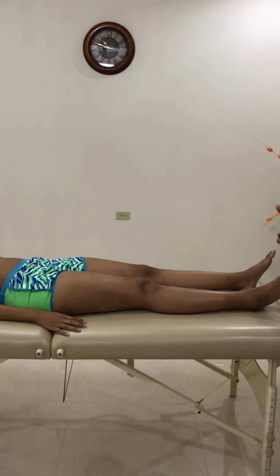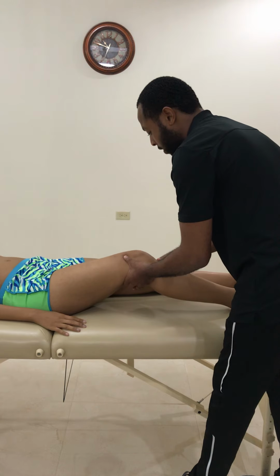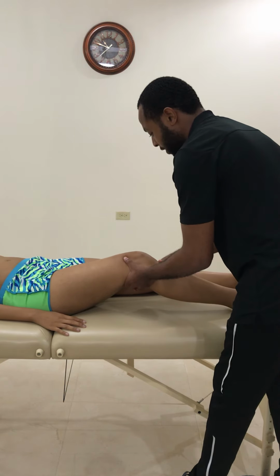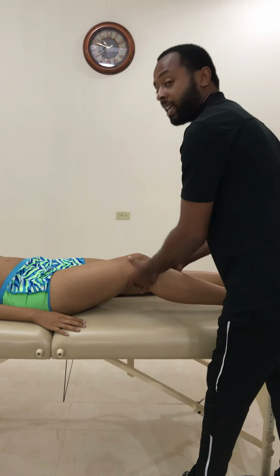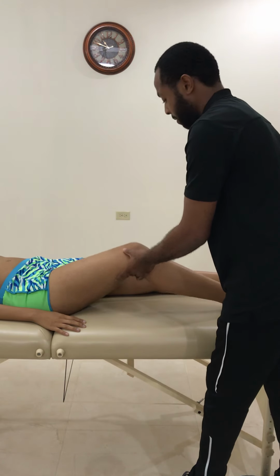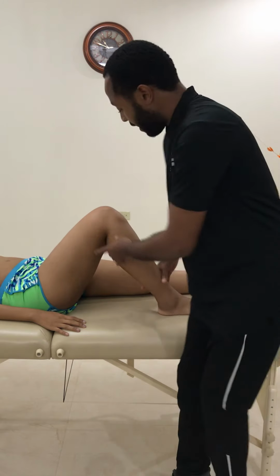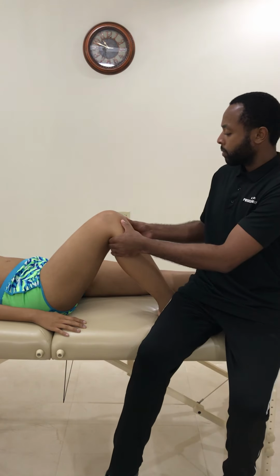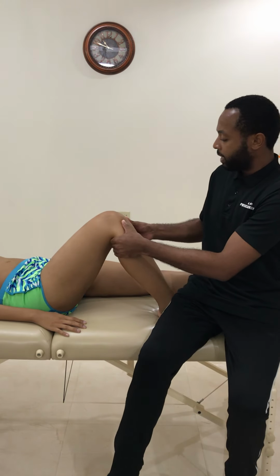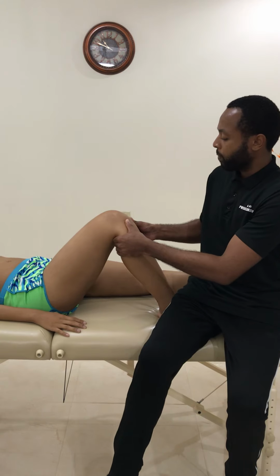To test the ACL, one of the tests I like to do is the Lachman's test. So we're going some amount of knee flexion there, and then we pull it forward. You're supposed to feel a restraint and a tug from the ACL. If you're not feeling that, and it's more of a soft end feel, that could indicate injury to the ACL. You could also do an anterior drawer, and you're looking for that same firm end feel.